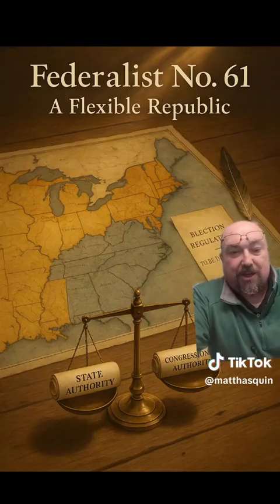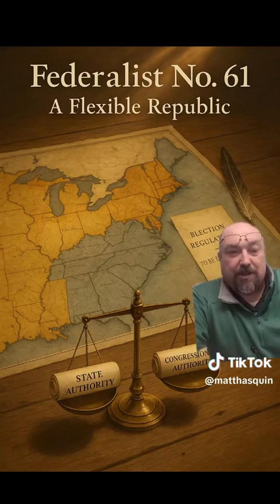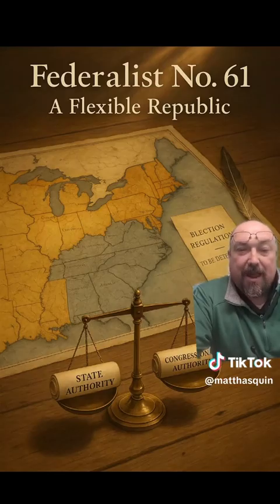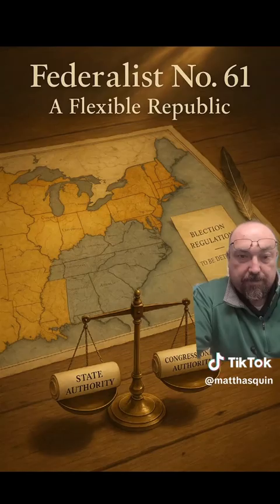The Constitution allows Congress to regulate elections because the founders knew that the country wouldn't stay the same size or shape or population for very long. Good election laws don't just describe the present, they also prepare for the future.